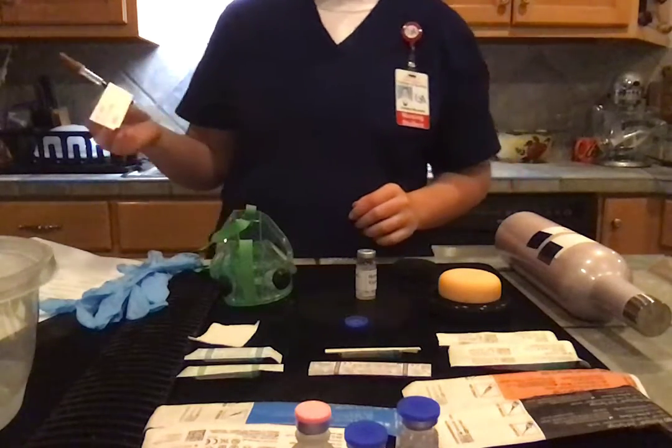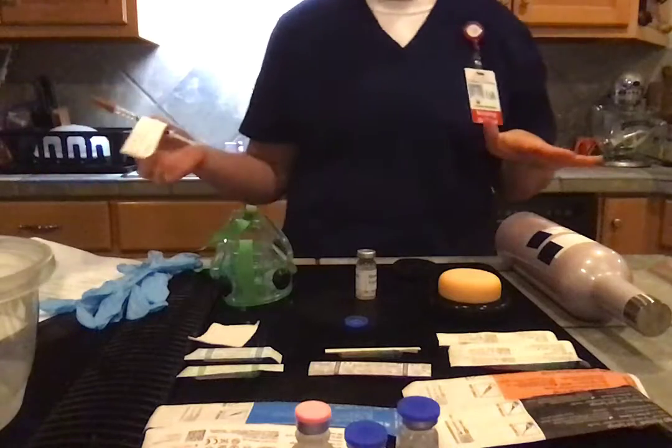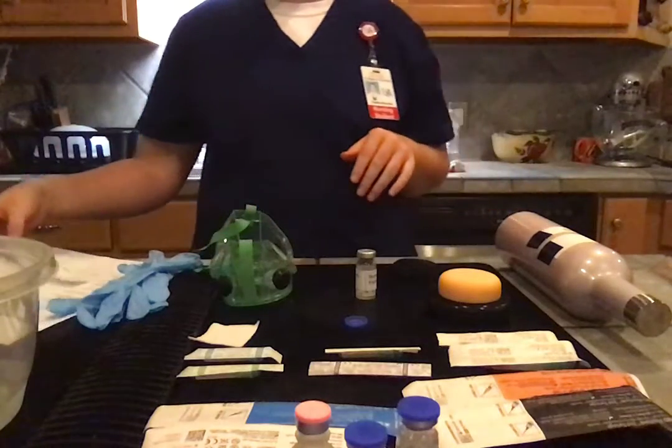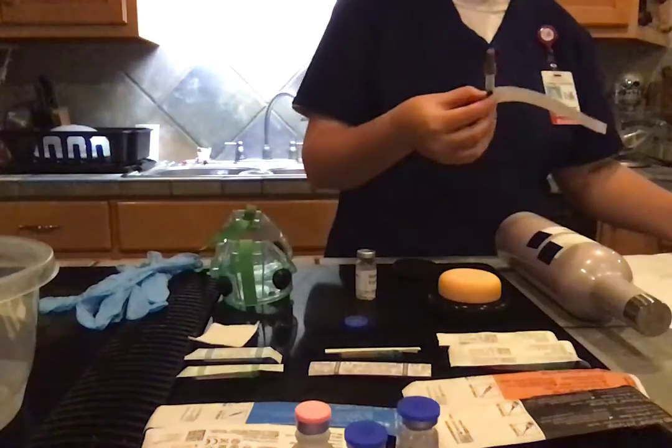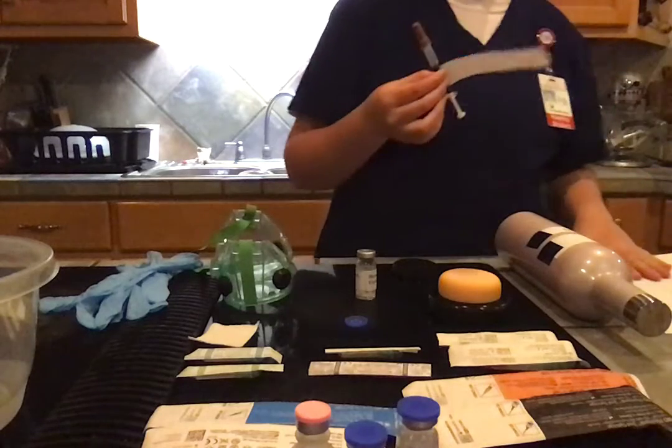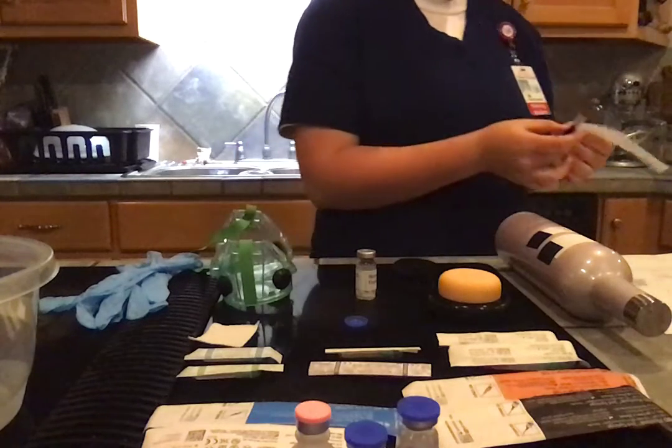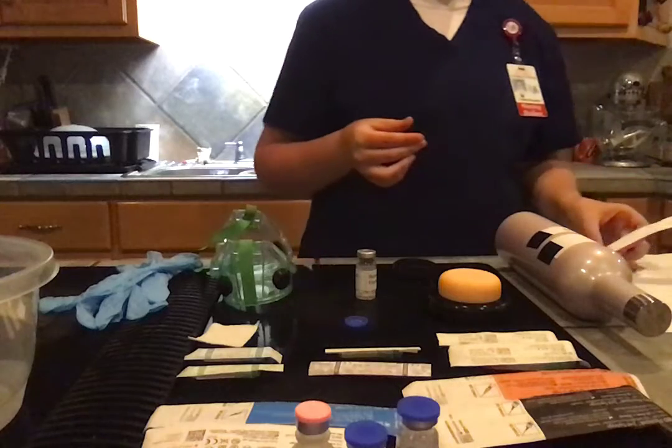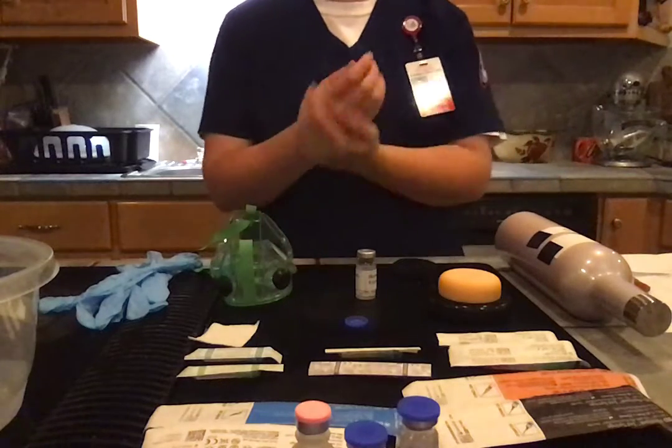So the next thing I'm going to do is go over to my patient's room. So I'll move over here to my patient's room. I will be taking my MAR and the medication with me. The first thing that I'm going to do is perform hand hygiene.